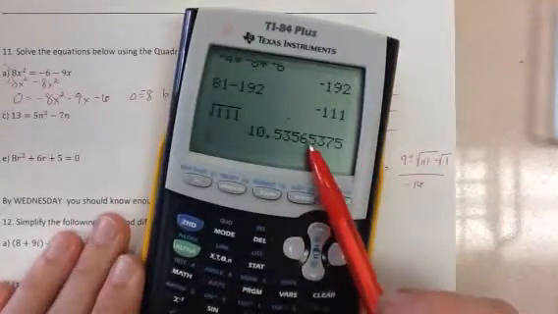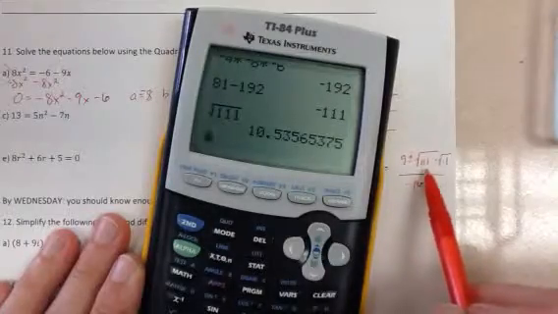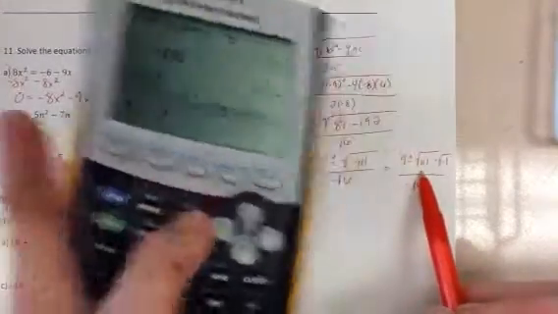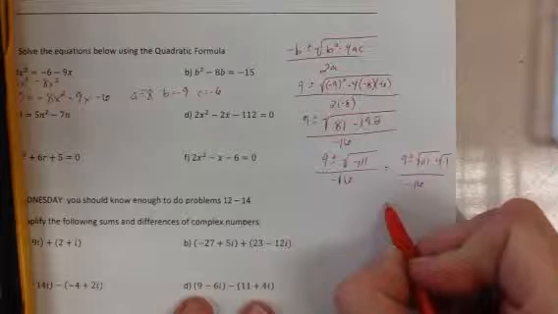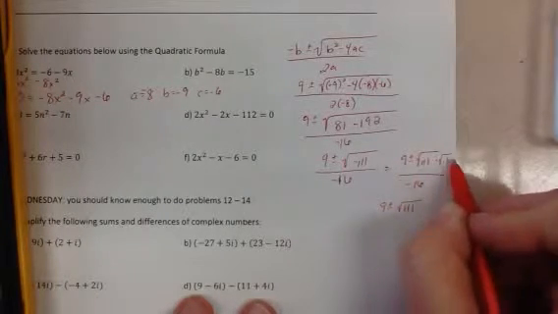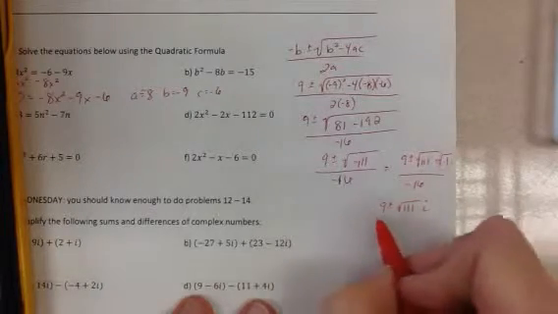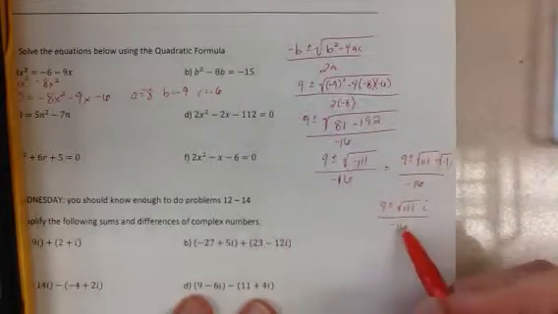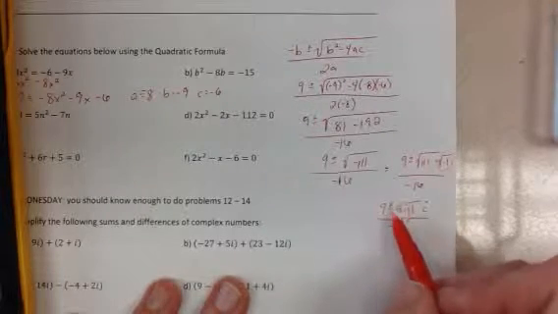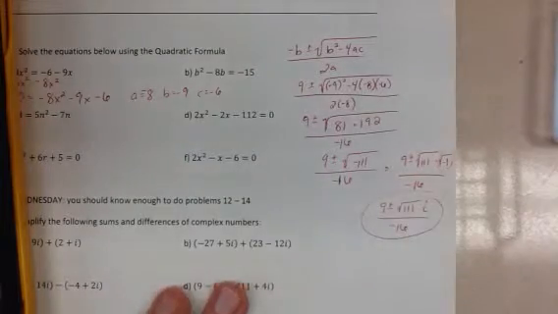Well, I can, but that would involve rounding, and I don't want to do that. So I'm going to just leave square root of 111. But I can turn the square root of negative 1 into an I. And over 16.